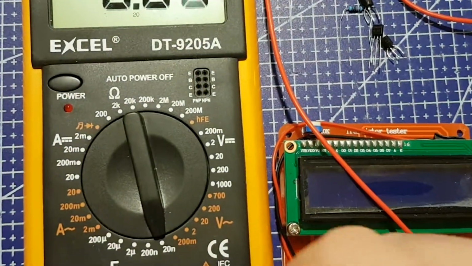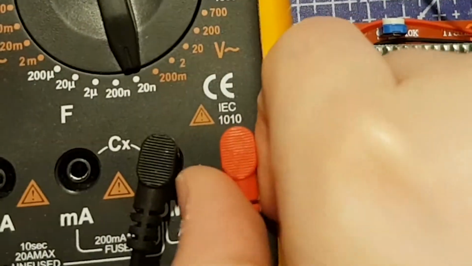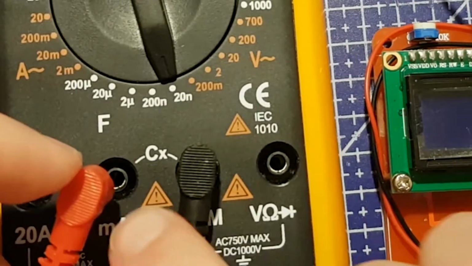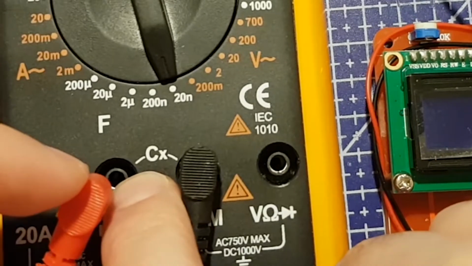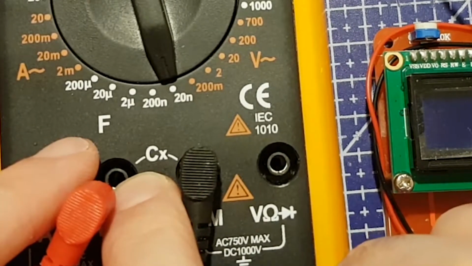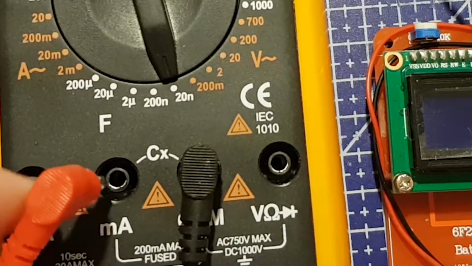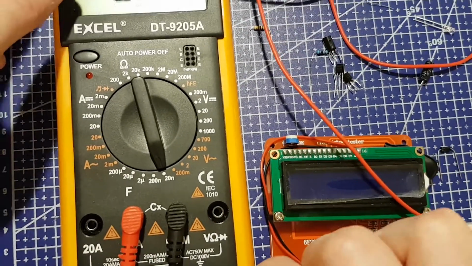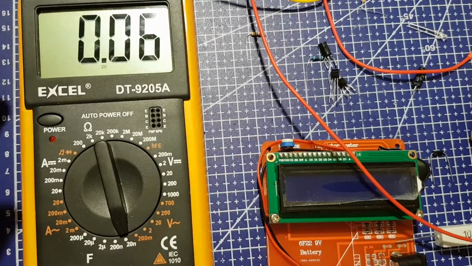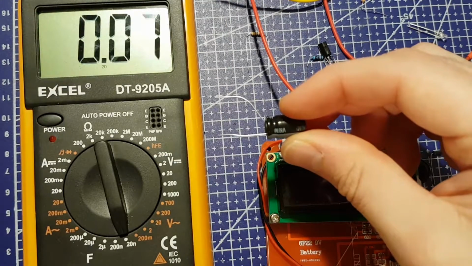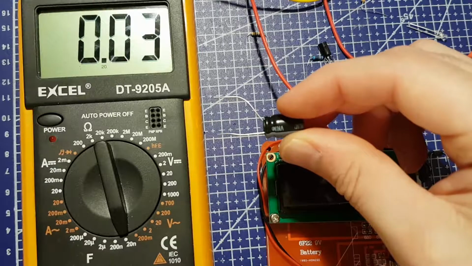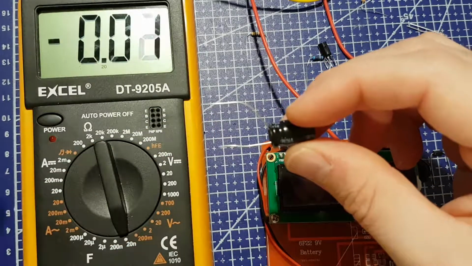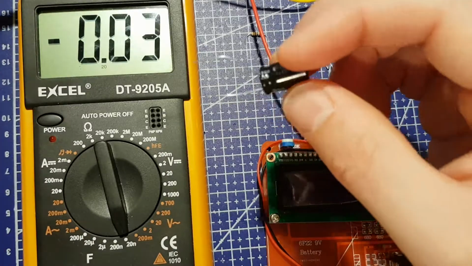Now capacitance, you're going to have to take your lead out of there and connect it to whatever one it says on your multimeter with the C or the CX or the FCX. Okay, but normally it's the same way you measure current, which is where the milliamp lead would go. And what you're going to do is take your capacitor, without touching the wires on the capacitor, and join your meter as if it was a voltmeter to this capacitor.